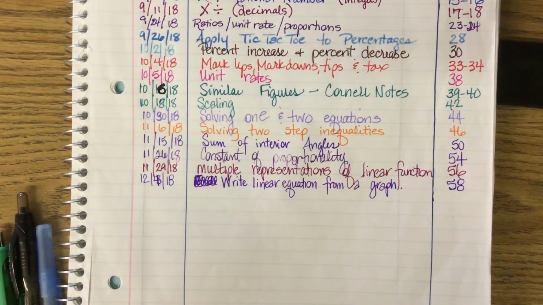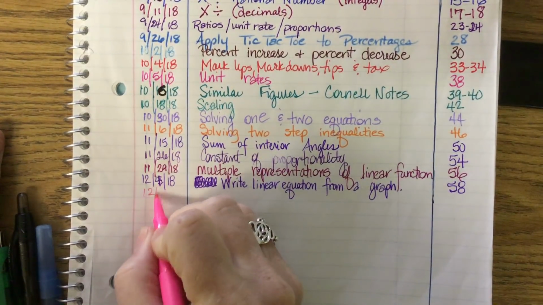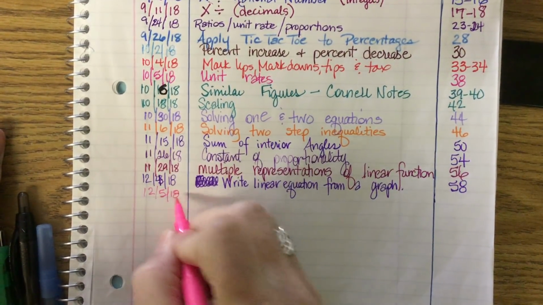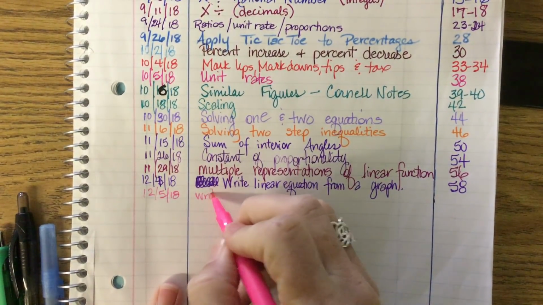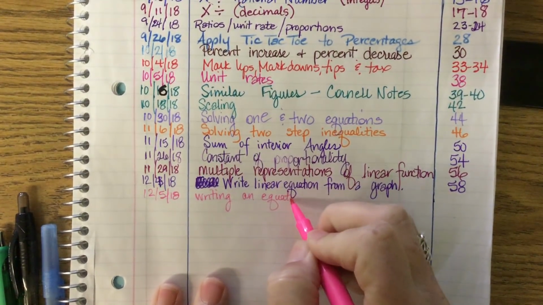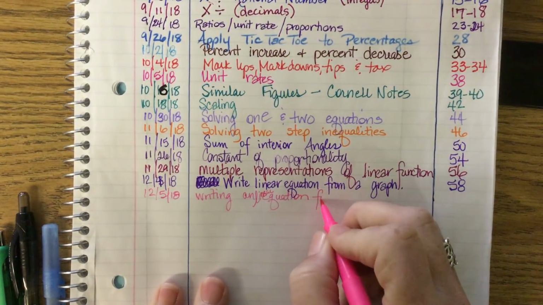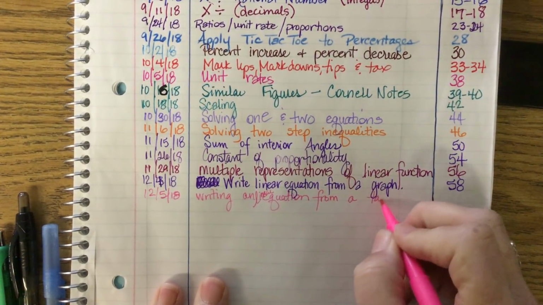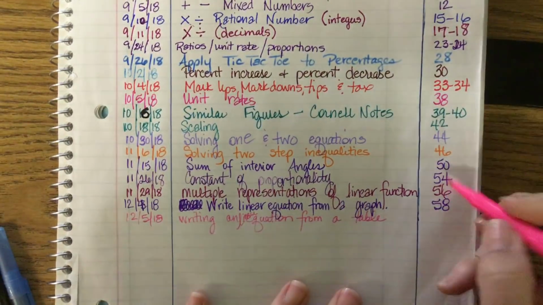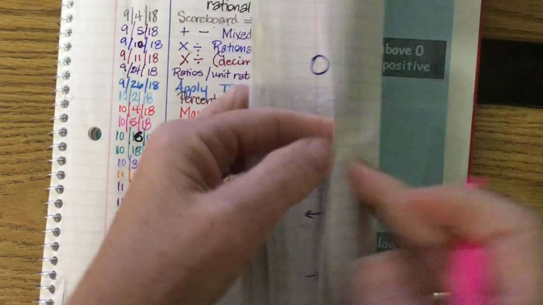Morning, 7th grade. Today we are going to learn how to write an equation rule from a table. Today's date is the 5th. Writing a linear equation from a table. I'm going to be on page 60. You can pause that if you're a little bit slow.